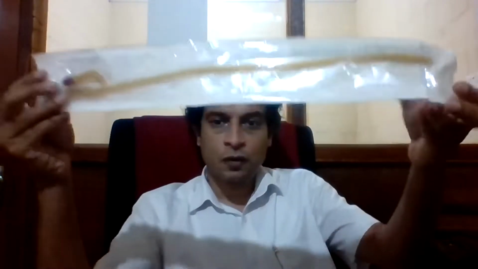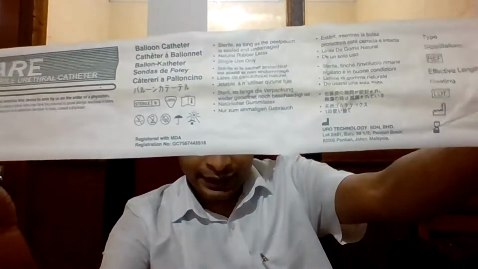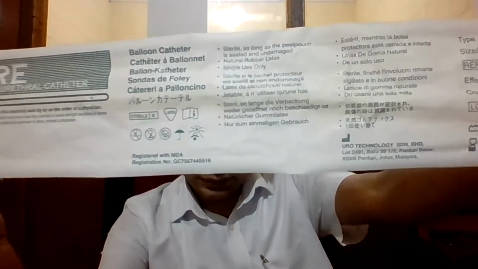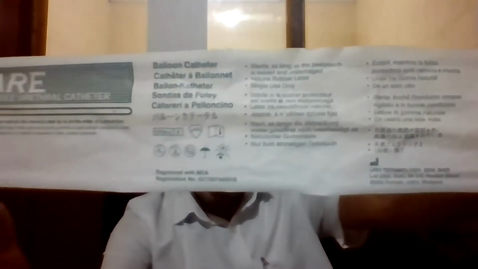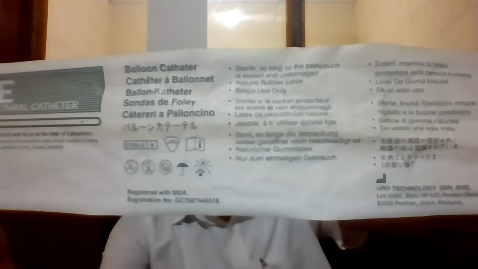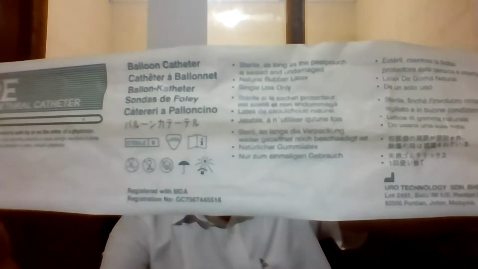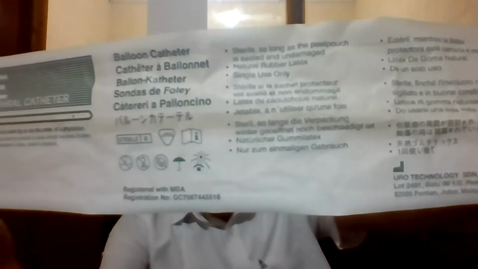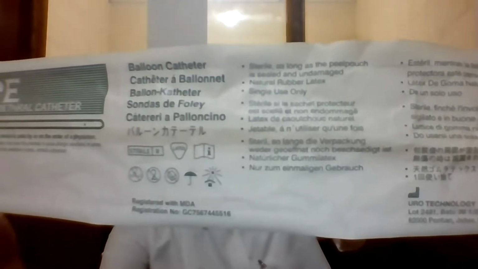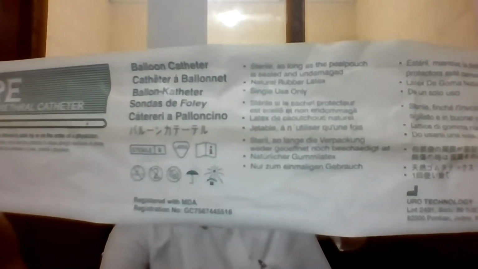Now, I have a Foley's catheter here with me now, right? And I'll just open it up and show you what it's like. Again, all the information is on this side, right? It tells you that it's a catheter. It tells you what the material is. Can you see what it says there? What is the material that it is made of? Anyone? Yeah. What's the material? Latex, sir. Yeah, it's made of rubber latex.